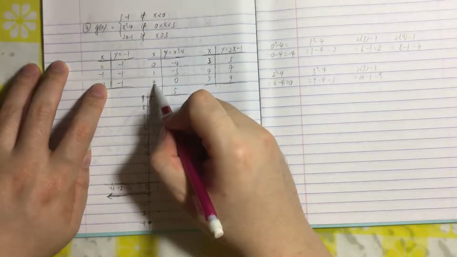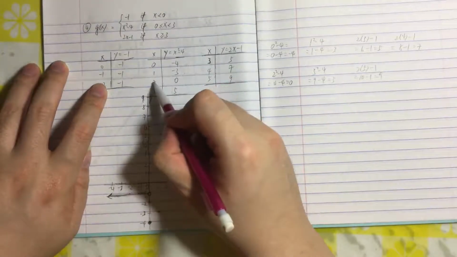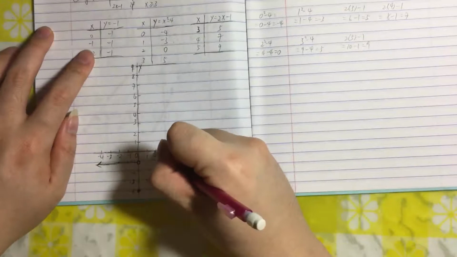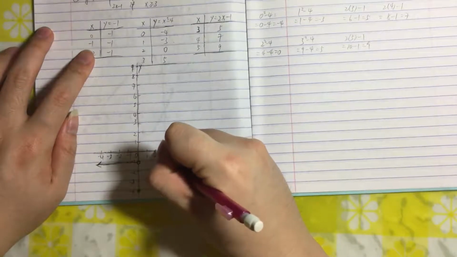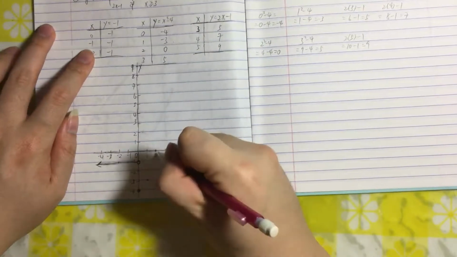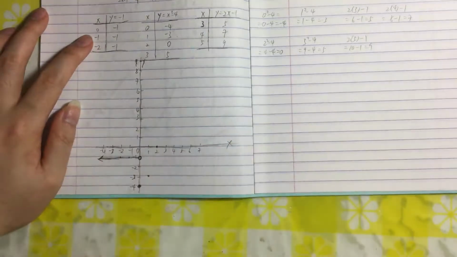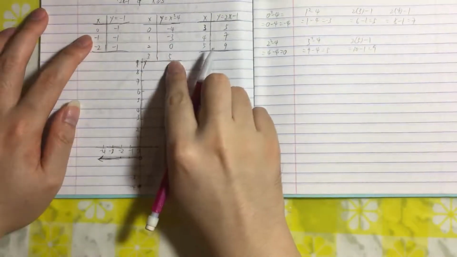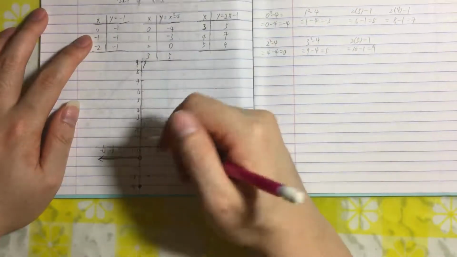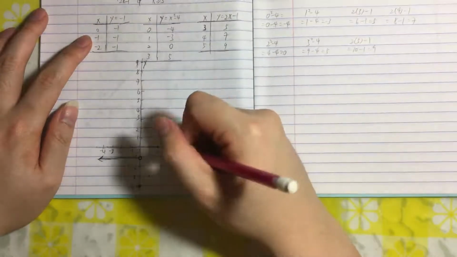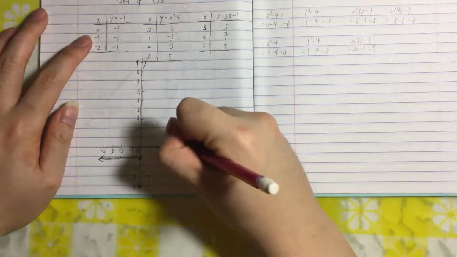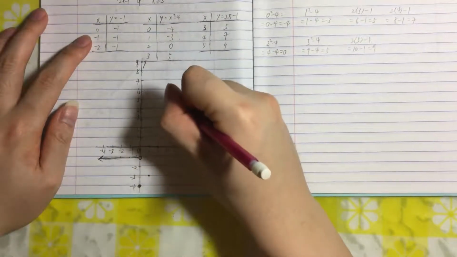Next point, (2, 0). When x is 2, y is 0. It's here. Next point, (3, 5). When x is 3, y is 5. 1, 2, 3, 4, 5 is here.